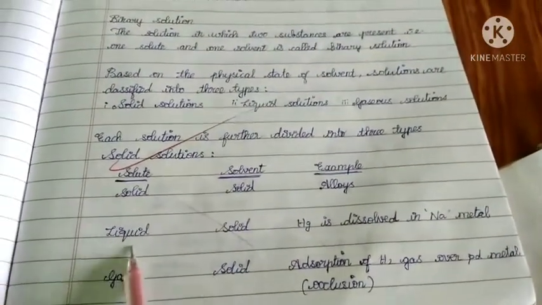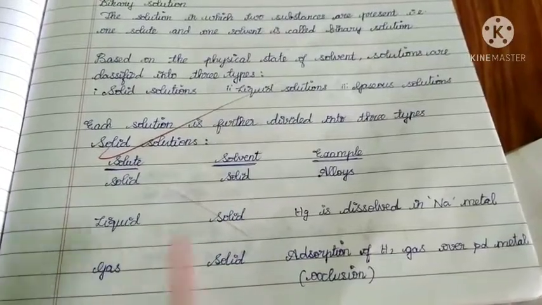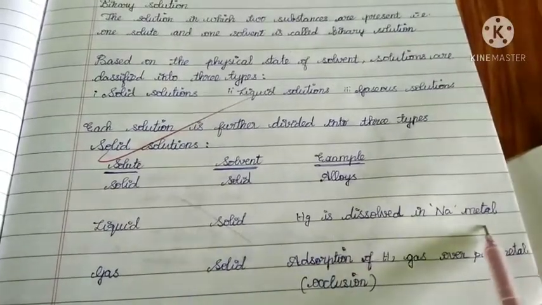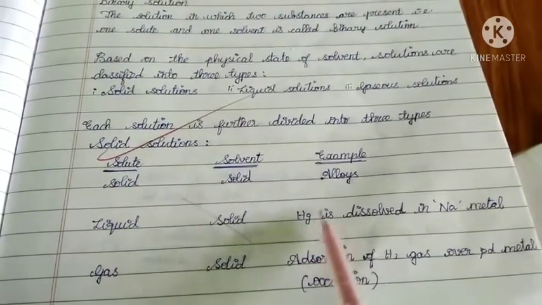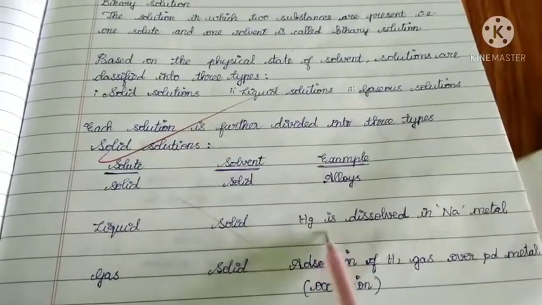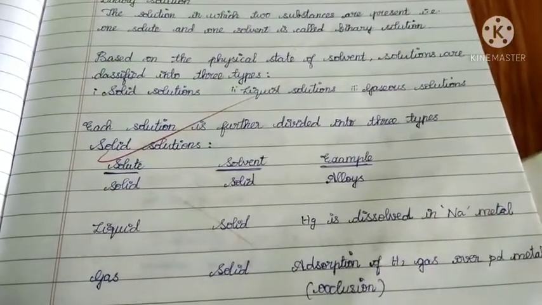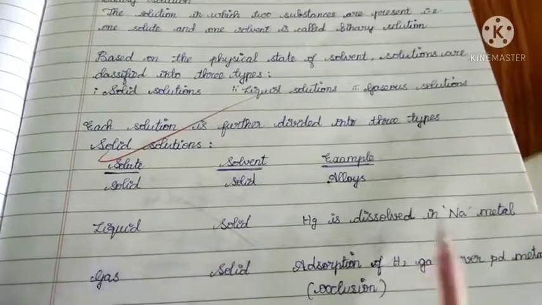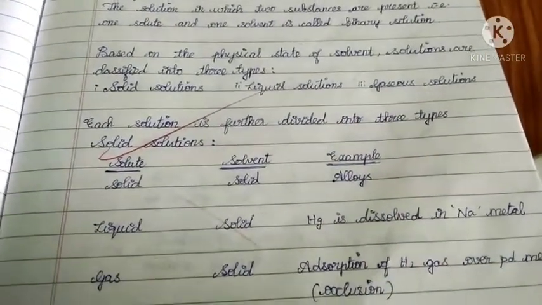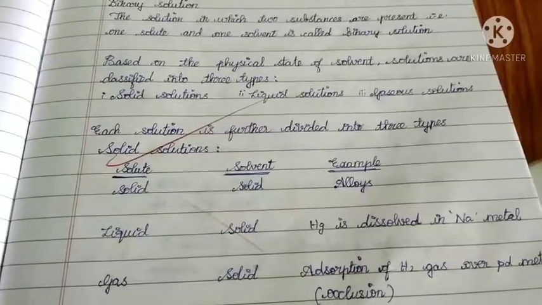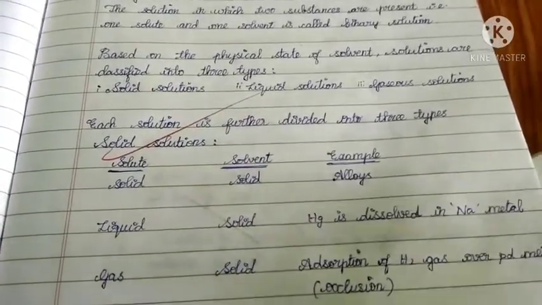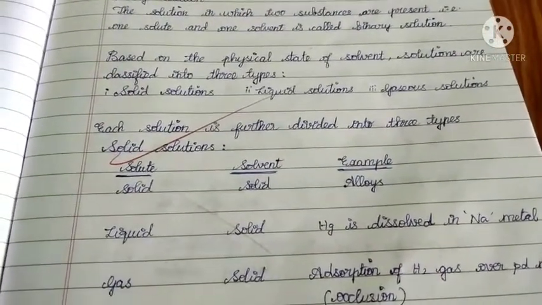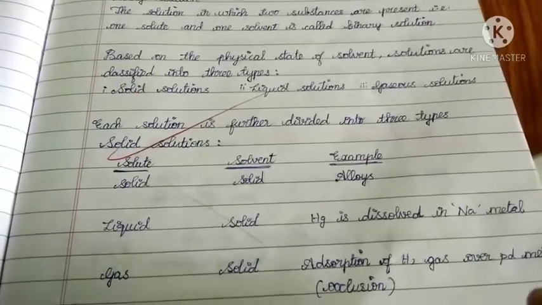Next, liquid in solid, not solid in liquid, liquid in solid. That means the solid amount is more, the liquid amount is less. For example, mercury is dissolved in sodium metal. We know that mercury is present in liquid state. So when mercury is dissolved in sodium metal, we get sodium amalgam. When mercury is dissolved in zinc metal, we get zinc amalgam. Amalgams means metals with mercury. So these amalgams are also called solutions. These come under the liquid in solid type, not solid in liquid type.